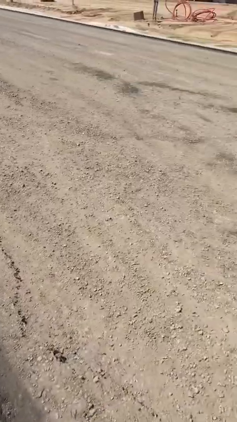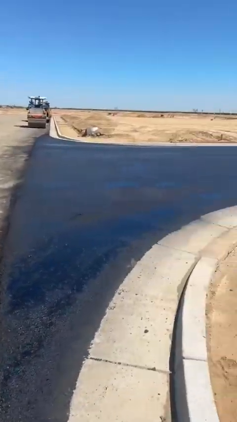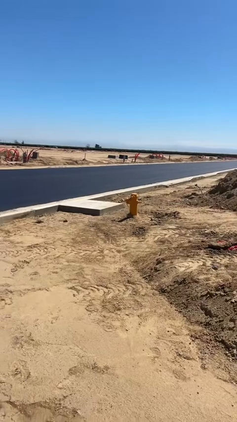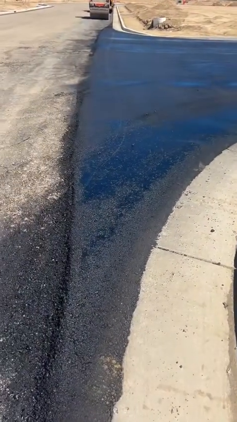But yeah, here we are, paved out, on this street section. So all that's looking good. Nice fresh pavement.